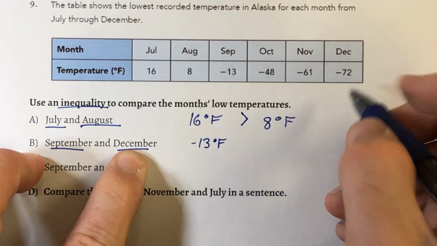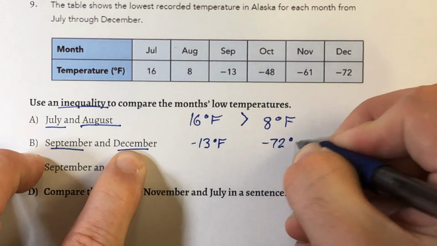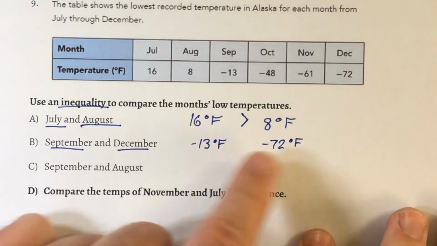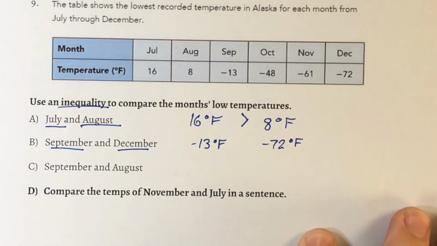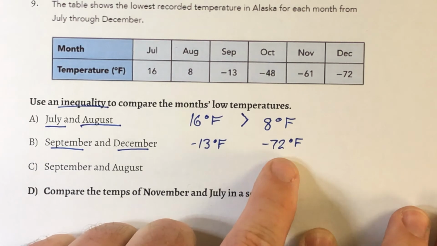December is negative 72 degrees Fahrenheit. Okay, we have two negative numbers. Remember, when dealing with negative numbers, and you're just beginning with them and learning them, they seem to have an opposite effect. You might be like, well, 72 is larger.